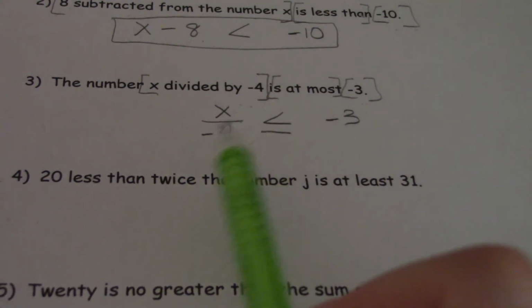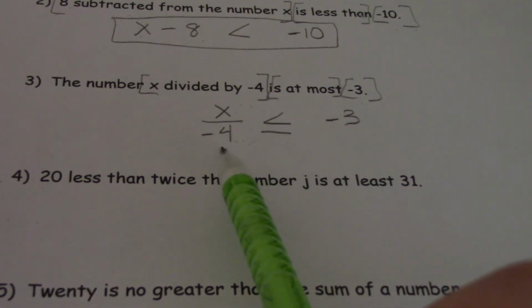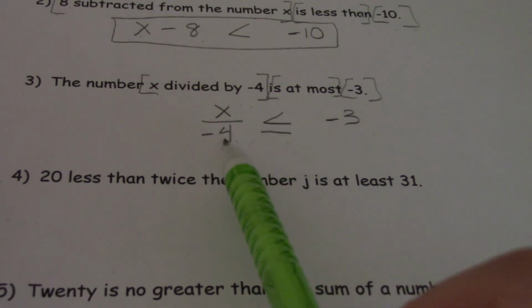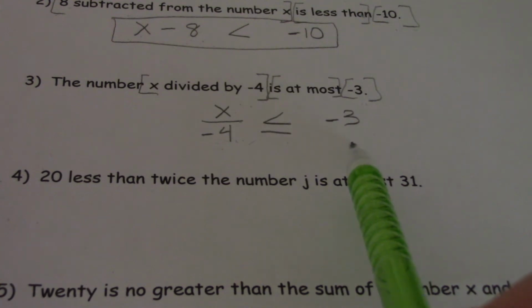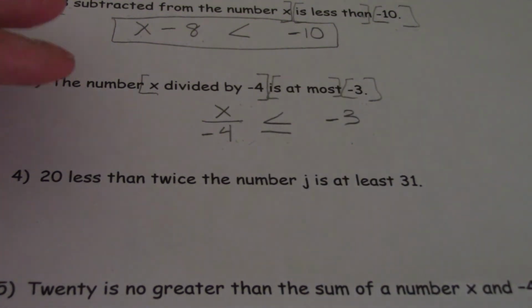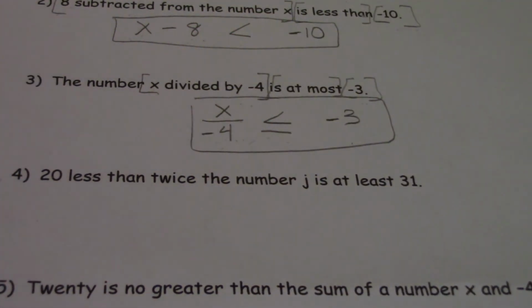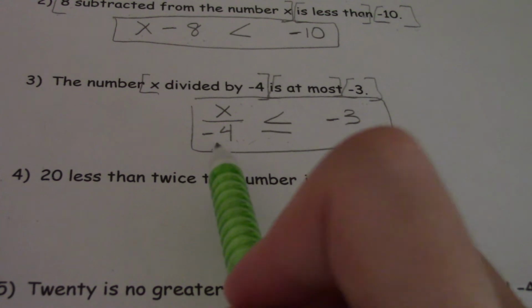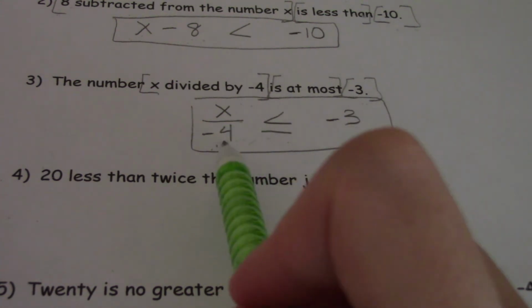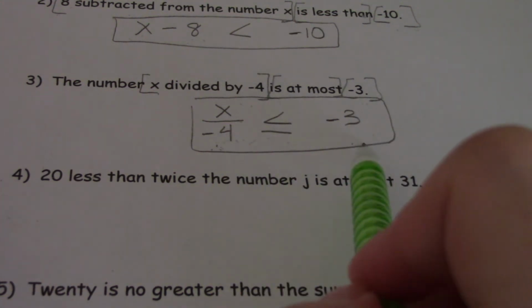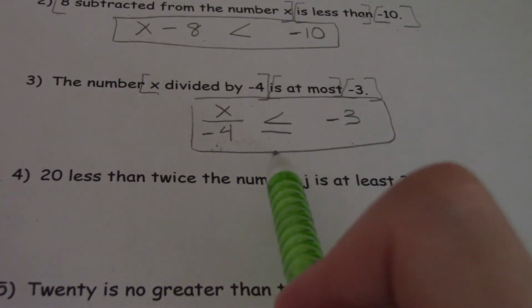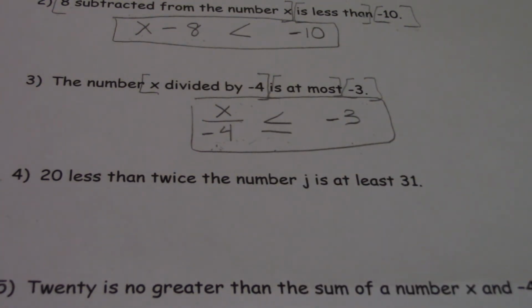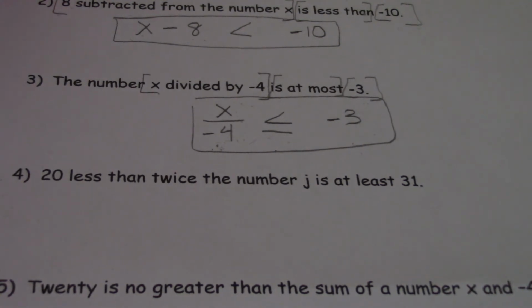So this tells me that for x divided by -4, the greatest possibility for this number is that it's going to be -3. So this would be my final answer. x divided by -4 is less than or equal to -3. Because the biggest number that x divided by -4 can be is -3. So that's why you need the less than or equal to symbol. All right, let's look at number 4.